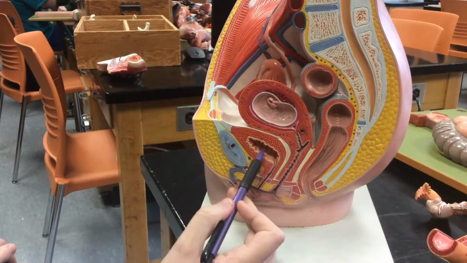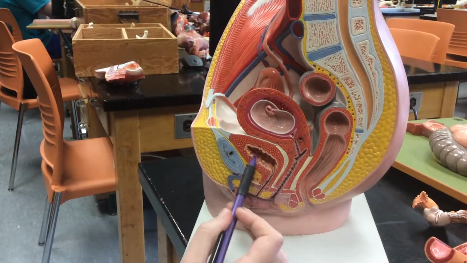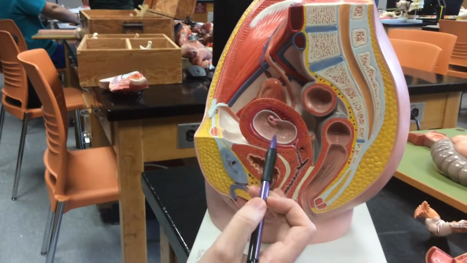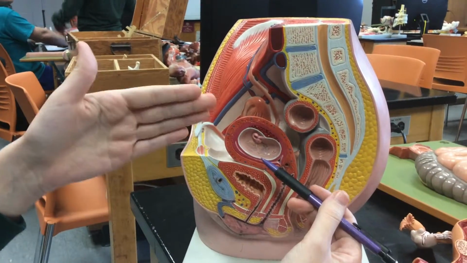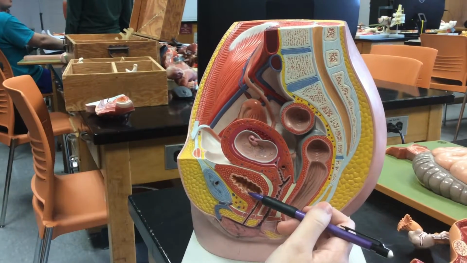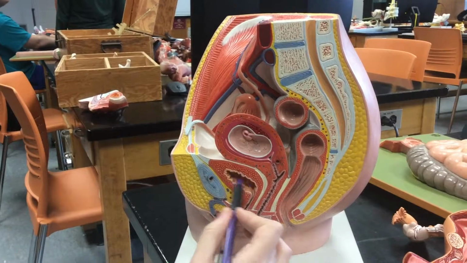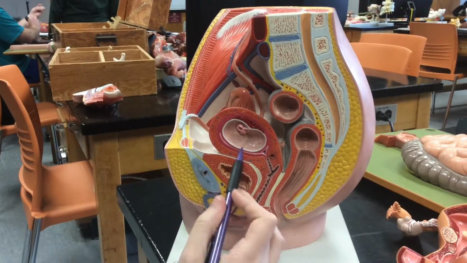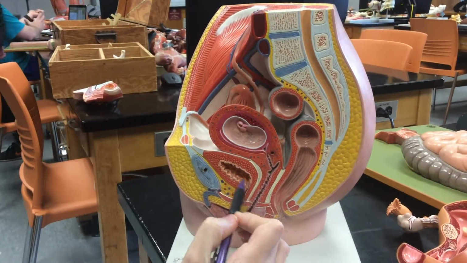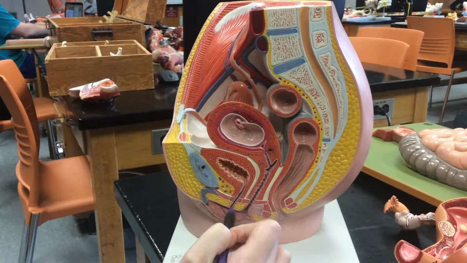This is your bladder. The way to remember that your bladder is lower is that when a woman is pregnant, the baby will start pushing on the bladder, making her need to use the restroom more frequently. So your bladder is underneath your uterus. This is your bladder, your urethra.